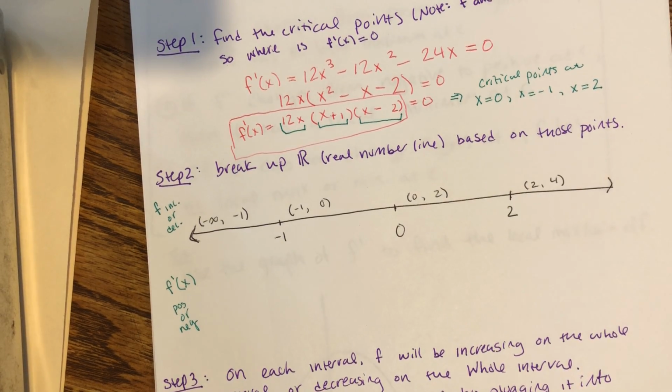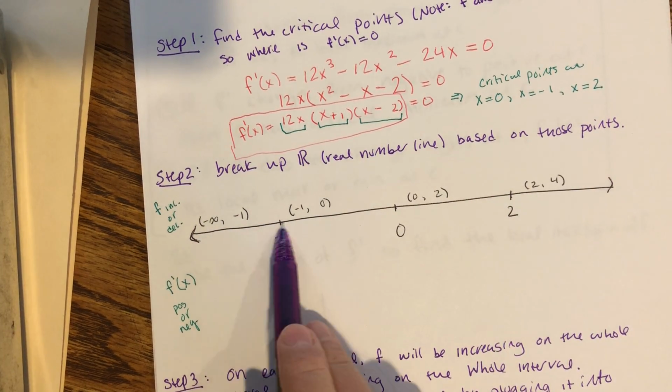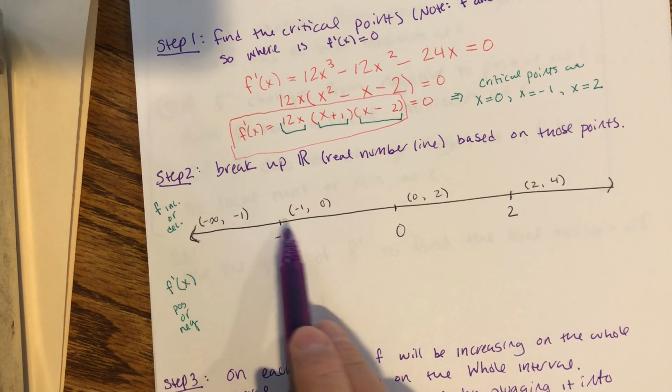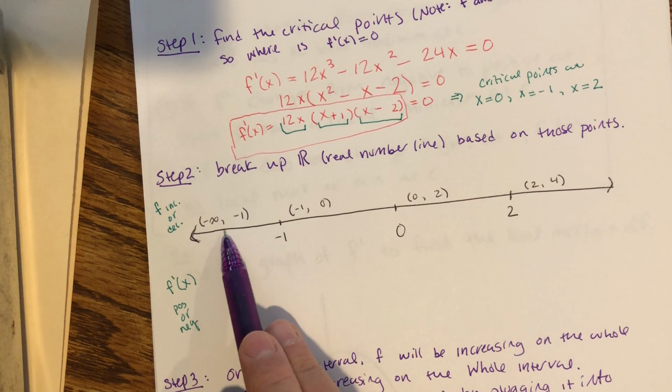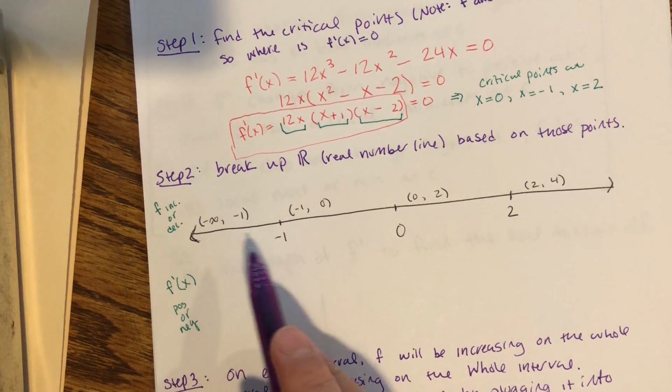All right, so let's do that here. We start with this first interval from negative infinity to negative 1. Don't choose the endpoint, since we know plugging the endpoint will give you 0. Choose a point inside this interval, something like negative 2.